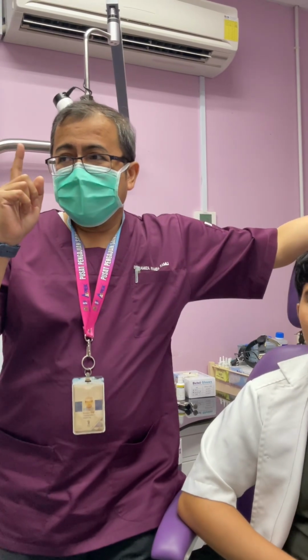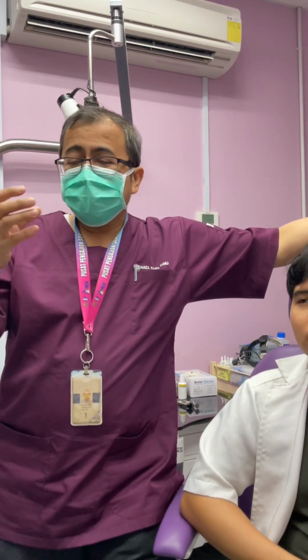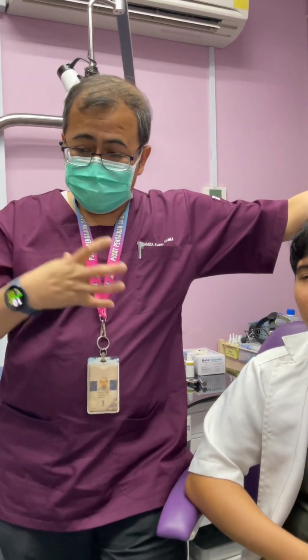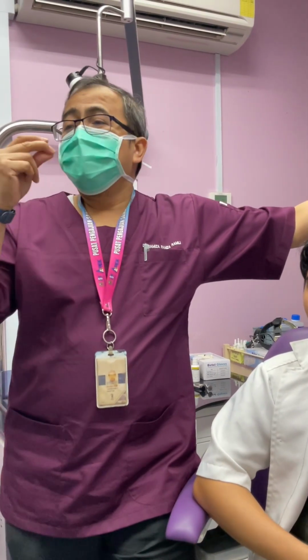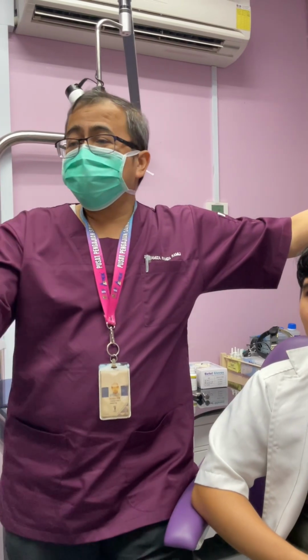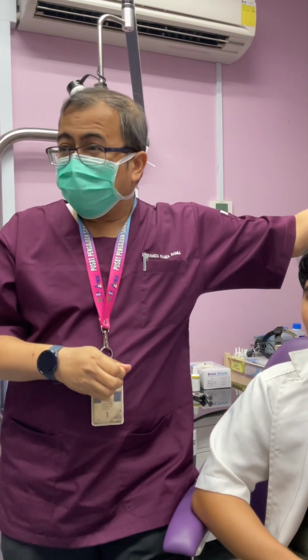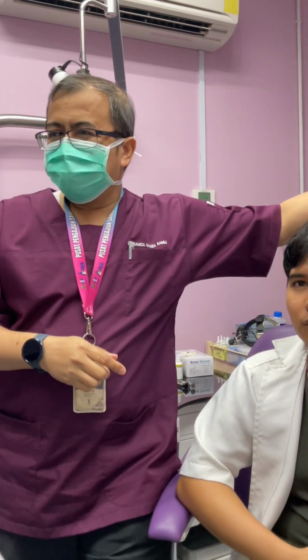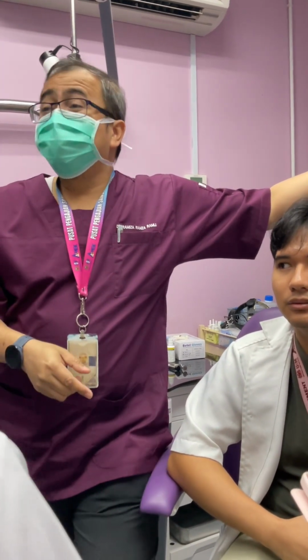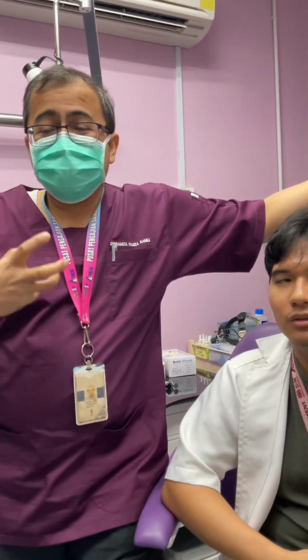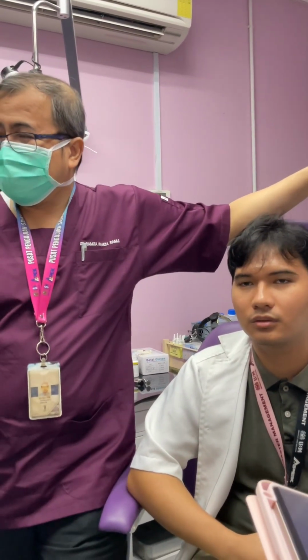Next. If it doesn't move, that means that something is behind the TM. It's bulging. It doesn't move. You understand? What else? What's the color of the TM? Grey. The color is translucent. The color depends on whatever is behind the TM.